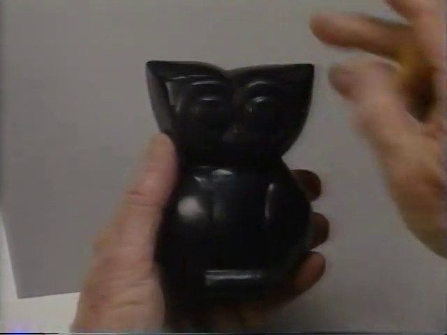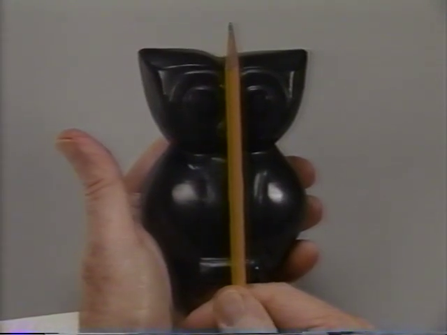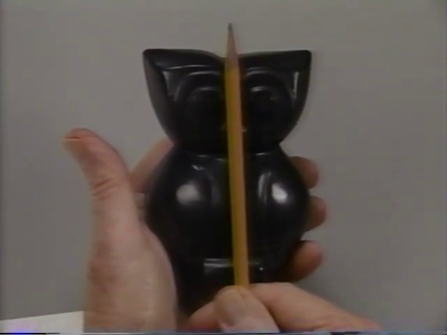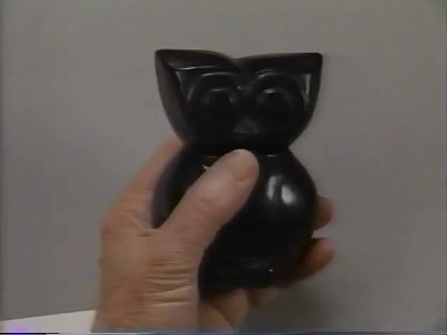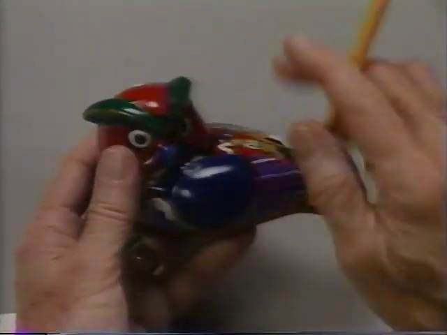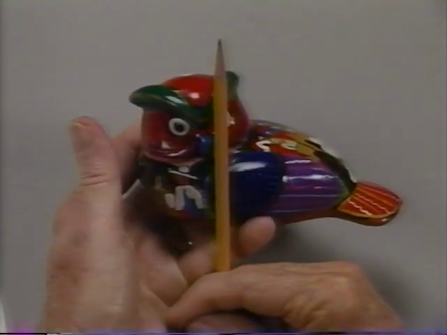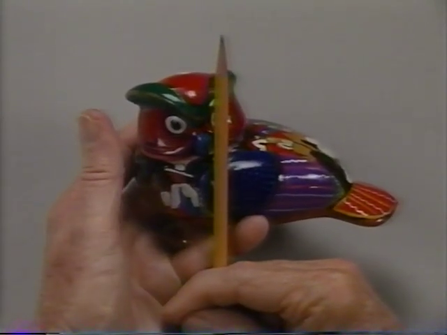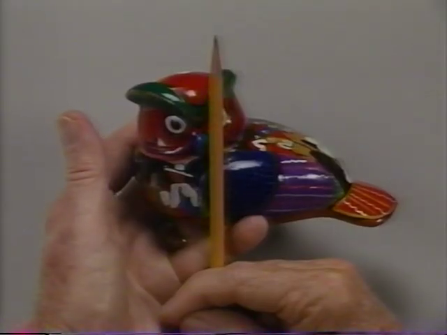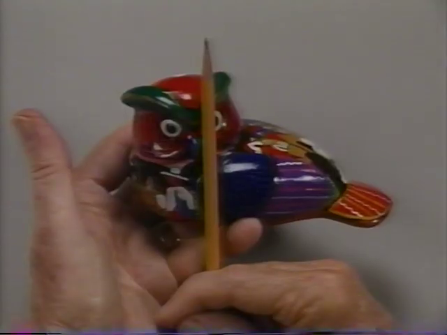If we look at a sculpture, the sculpture is balanced symmetrically, right down the middle, both elements on both sides exactly the same. I have another little owl here that is asymmetrically balanced. If we put a line here about where there's an equal amount of weight on one side or the other, there's much more on one side, but it seems balanced because all the activity in the head is on this side of the sculpture.